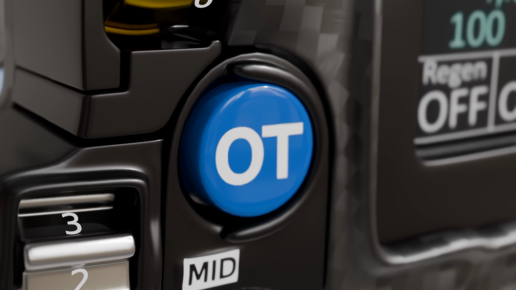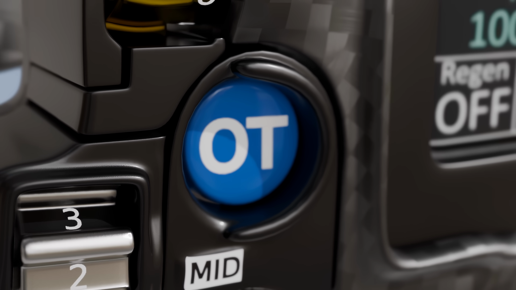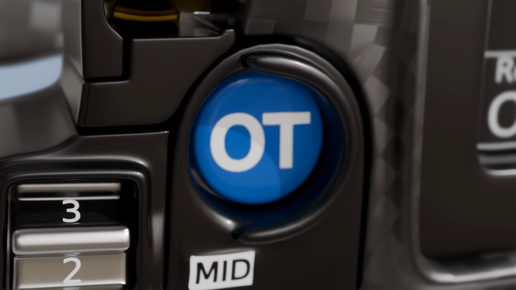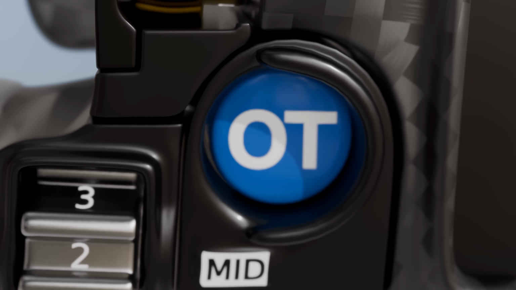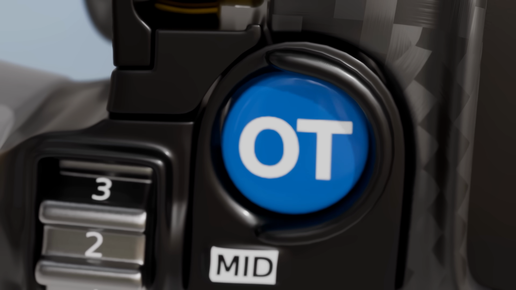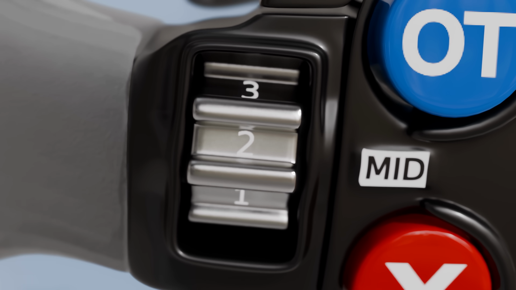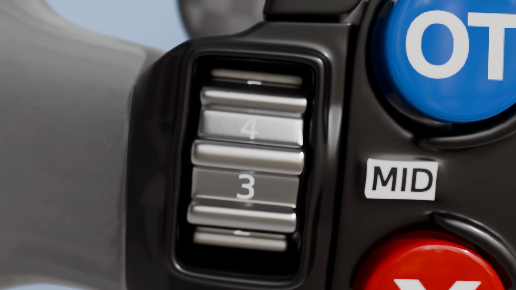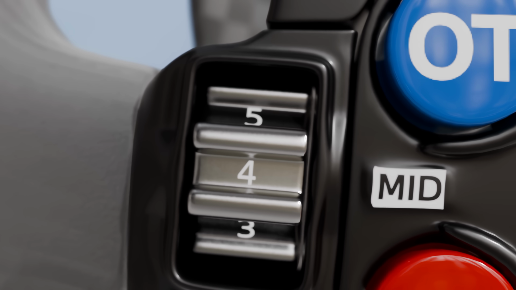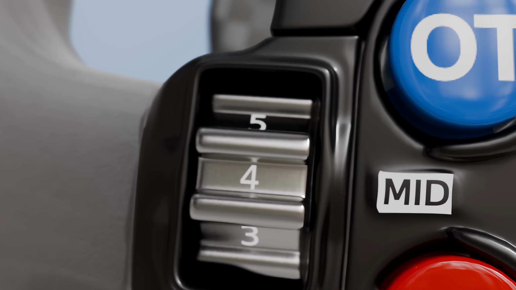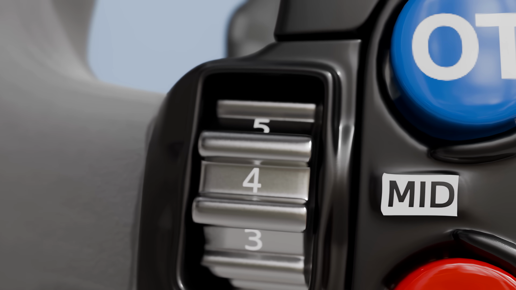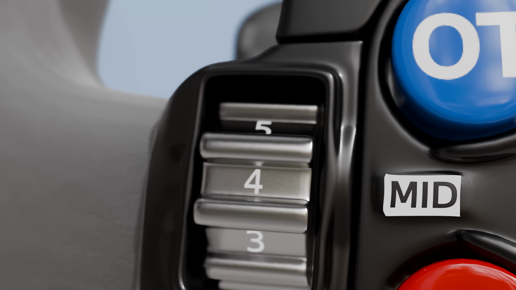Below that, the blue OT button. When pressed, it unleashes maximum electrical deployment, the car's full hybrid power, for a few seconds of extra acceleration. It's the driver's version of attack mode. The small silver switch beside OT is labelled MID. It controls the mid-corner differential, affecting how power is distributed between the rear wheels through the middle phase of a turn, a key setting for balance and traction.